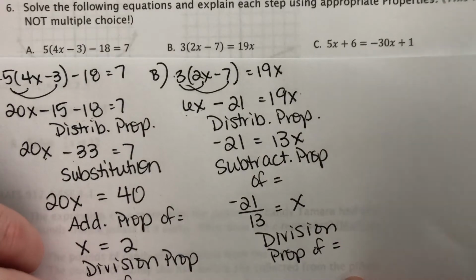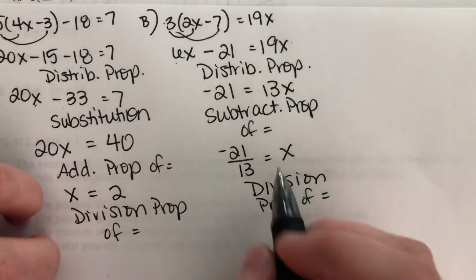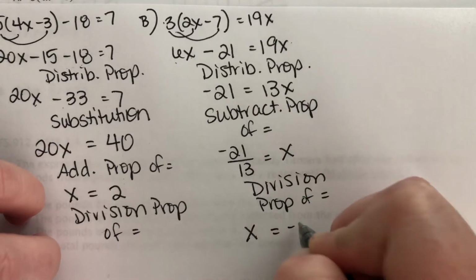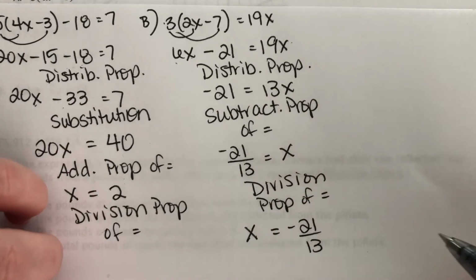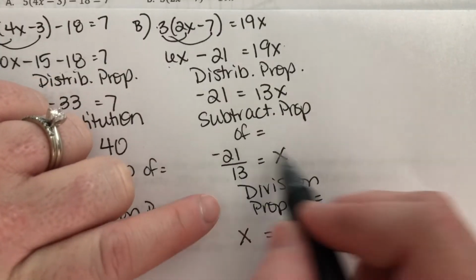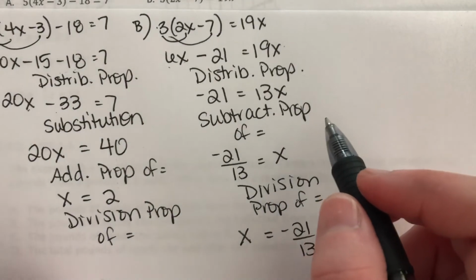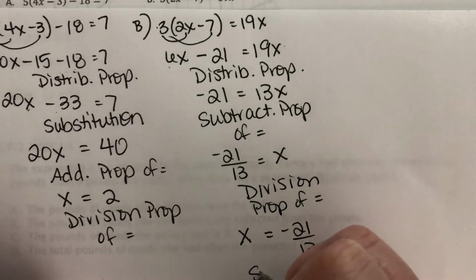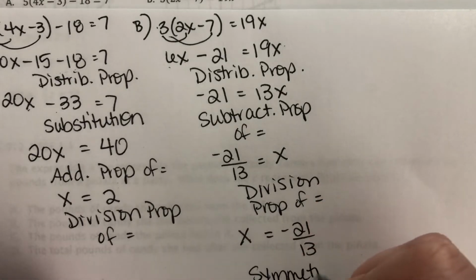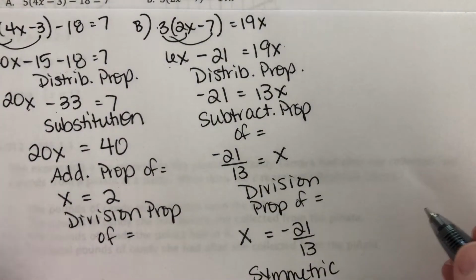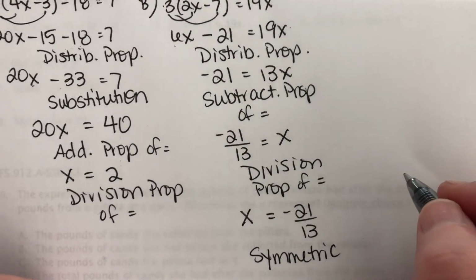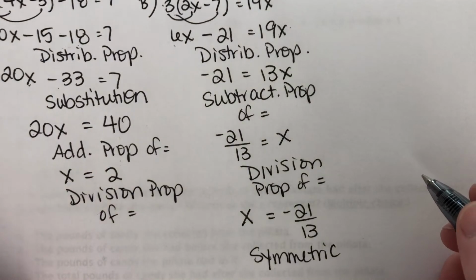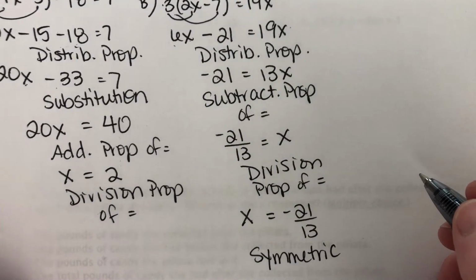And actually, I can't leave my answer like this. I have to flip-flop the two sides. So I'm going to put x here equals negative 21 over 13. And whenever you switch the two sides of the equation, what property says you can do that? The symmetric property. I know that was kind of a tricky one. Go back and read your properties from the very beginning of the year when we went over all those properties of equality. I think it was chapter 1 or 2.